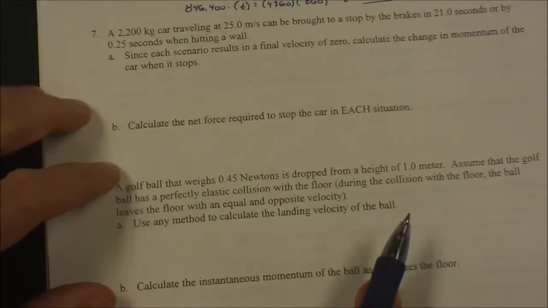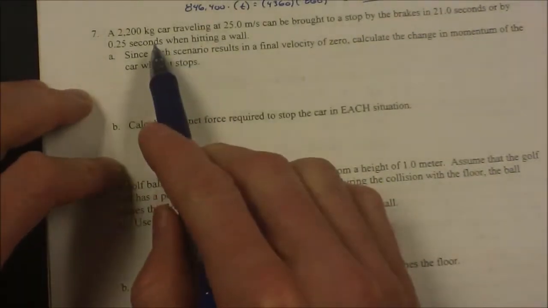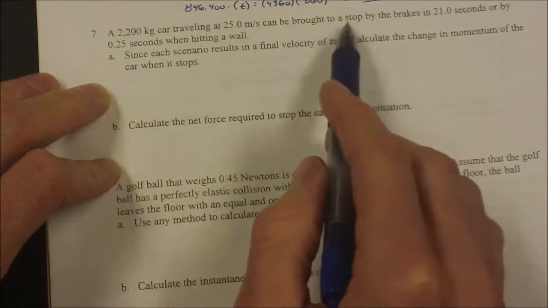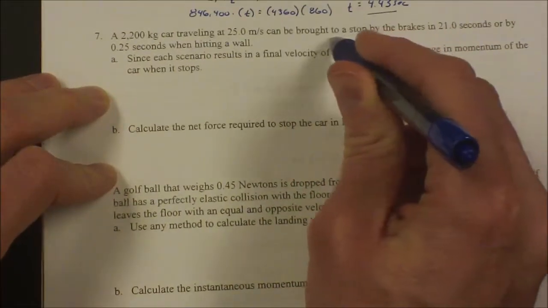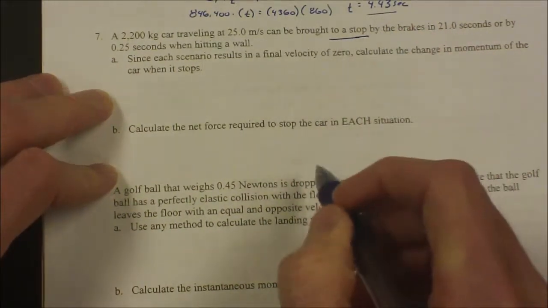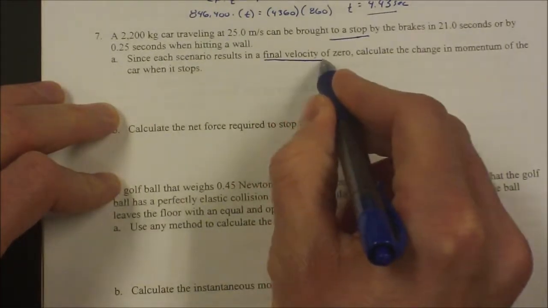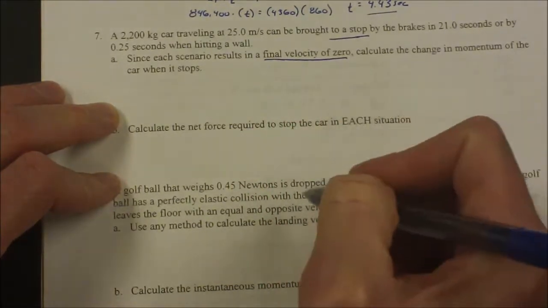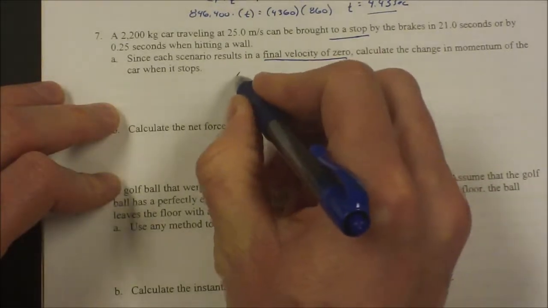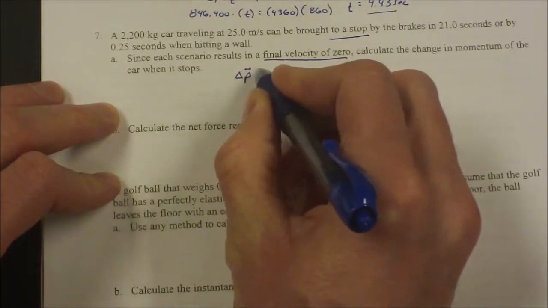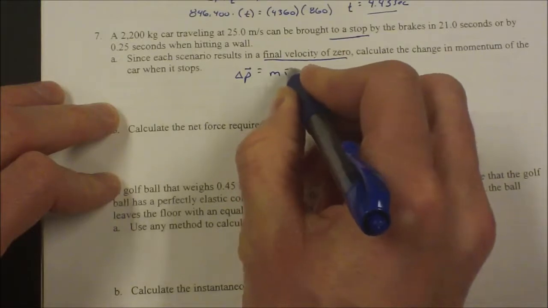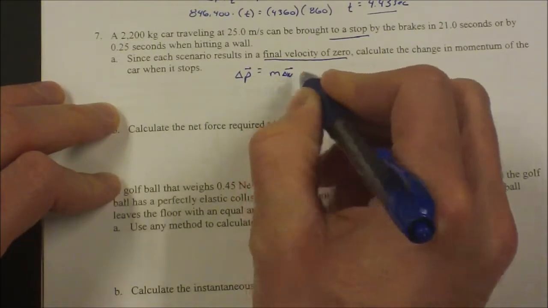Question number 7 involves a car traveling at 25 being brought to a stop. If I come to a stop, that means my final velocity is going to be 0. So since our final velocity is 0 in each case, calculate the change in momentum. My change in momentum will equal m times delta v.